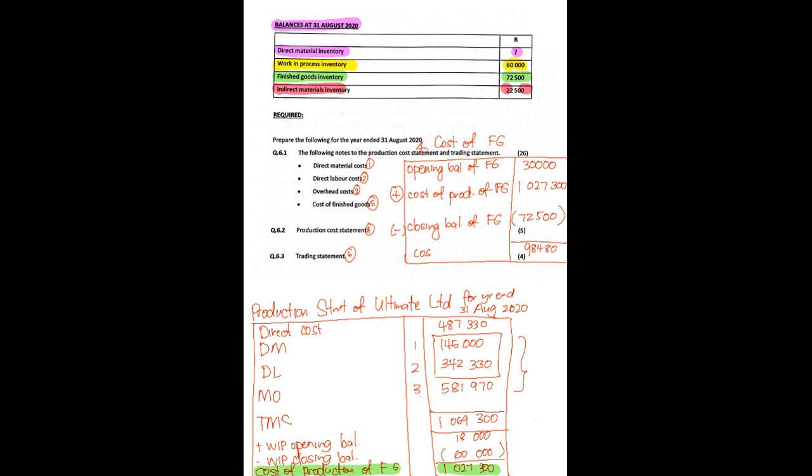And then once you have that, the last thing to do is your trading statement. So I'm going to take out the production statement from the bottom here, and I'm going to draw up your trading statement now. So your trading statement is also based on note number 4. There's the last item that will be used in your trading statement. So you will label it trading statement of whatever company. So in this case, it's Ultimate Industrial Limited for year ended 31st August 2020.